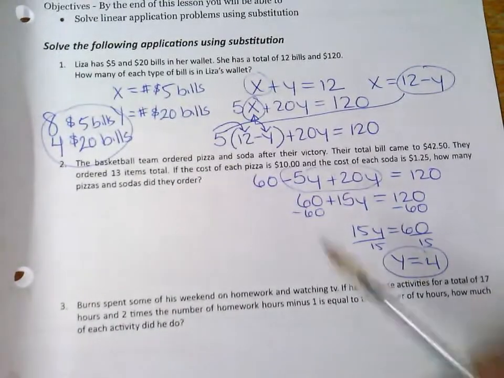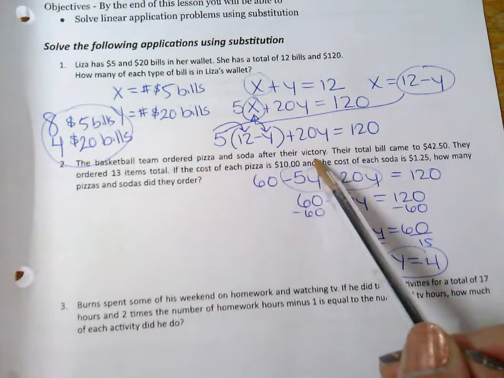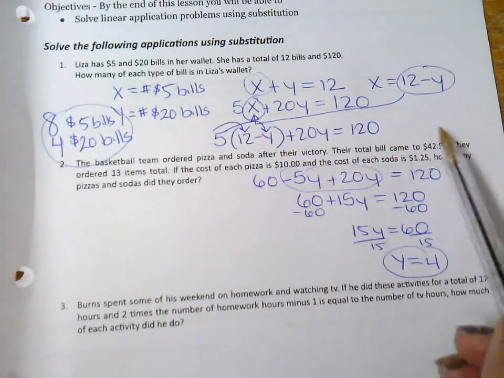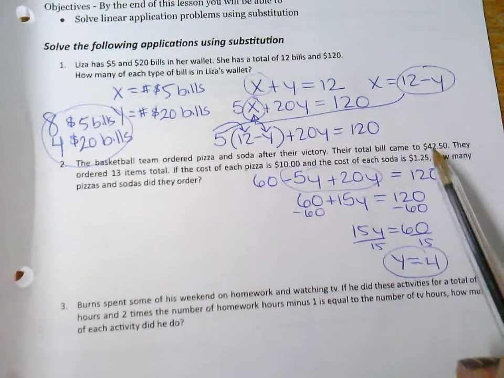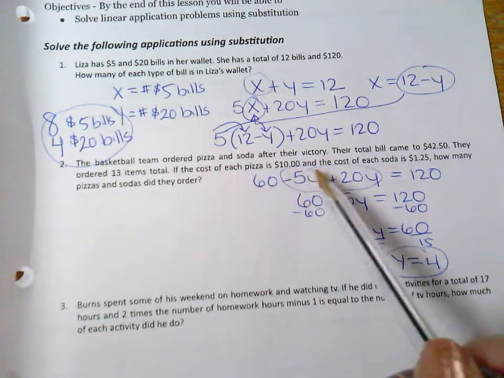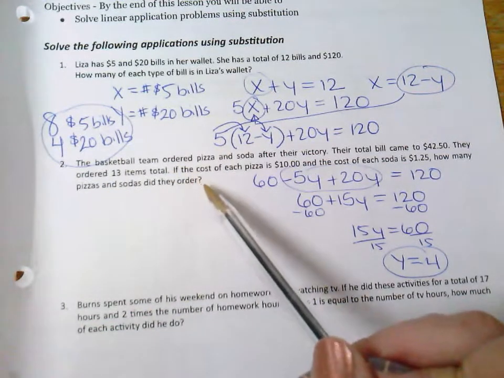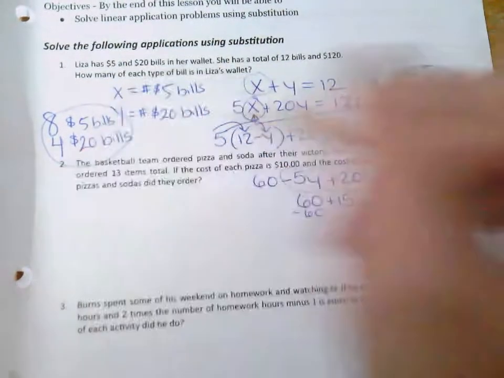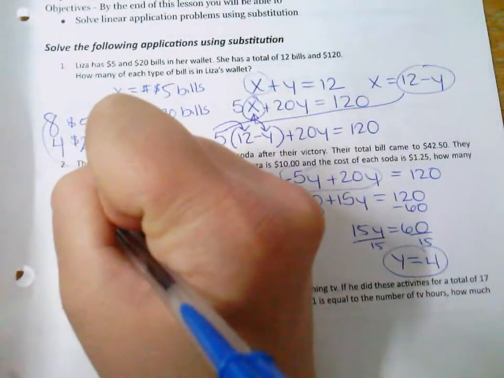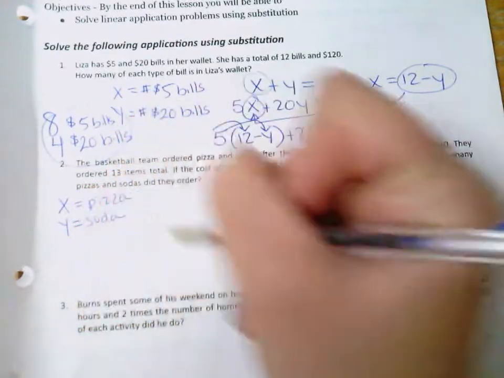So the next problem, the basketball team has pizza and soda after their victory. Here's their total bill, $42.50. They ordered 13 items. Pizza costs $10, soda costs $1.25. So how many of each did they order? So what do we want to know? We want to know how many pizzas and how many sodas got ordered.